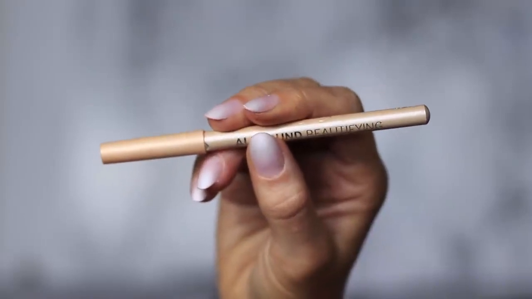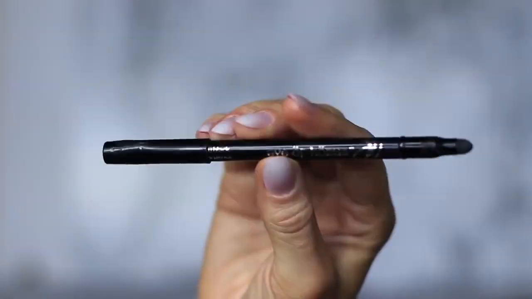And then I'm going to be using 2 different liners, a nude liner and a black liner, which I'll explain how to use properly later in the video. So there are ingredients list. Let's move on to the actual look.